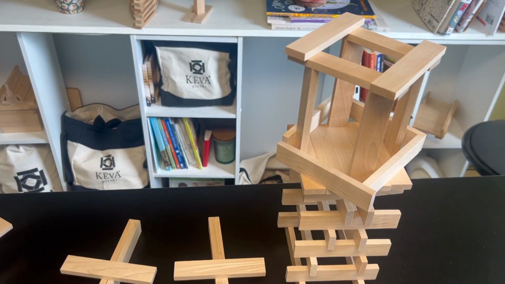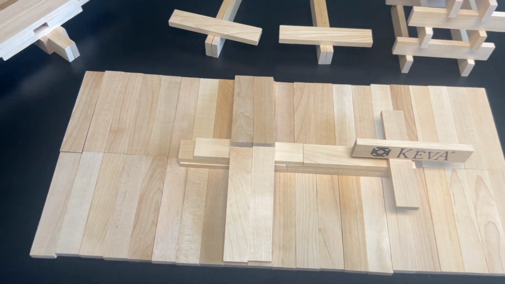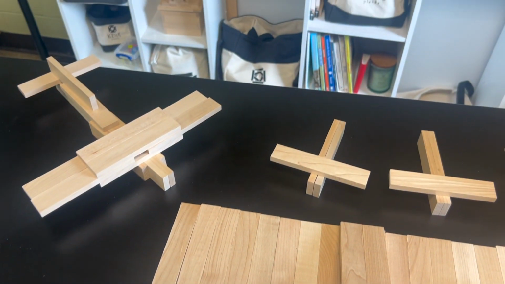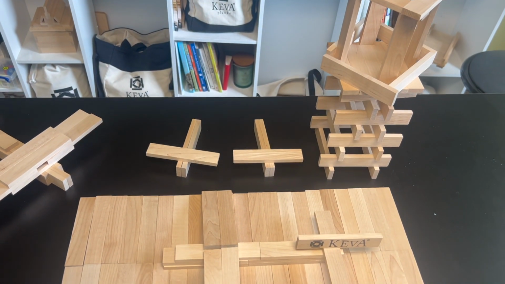Have the students walk around to observe what other people have made, and you can invite volunteers to tell about their airport and take photos. When you've done all that, you clean up, and all the blocks go back into the same containers, and you're all done.